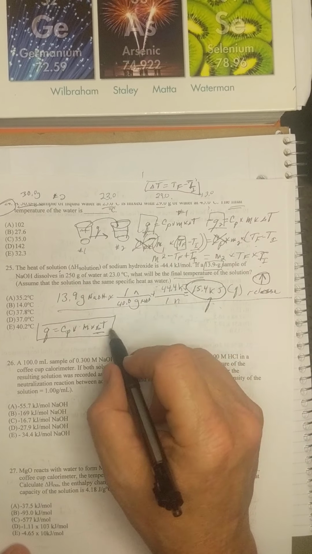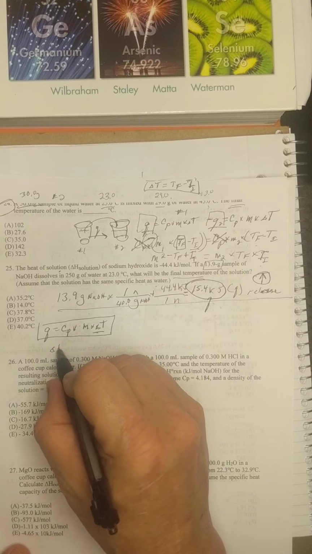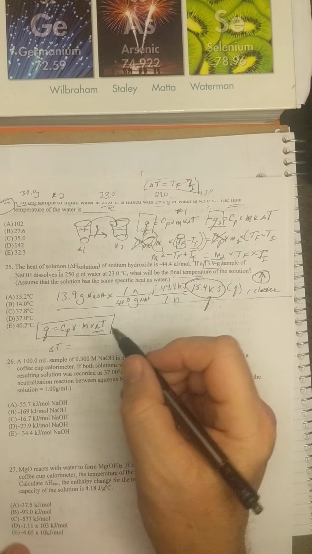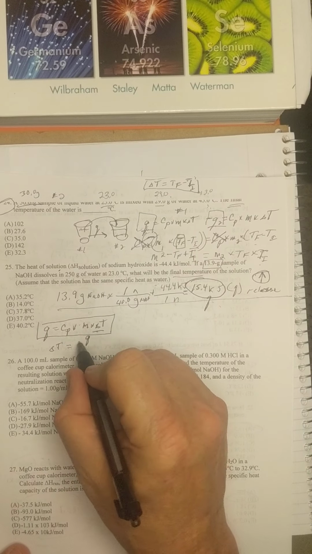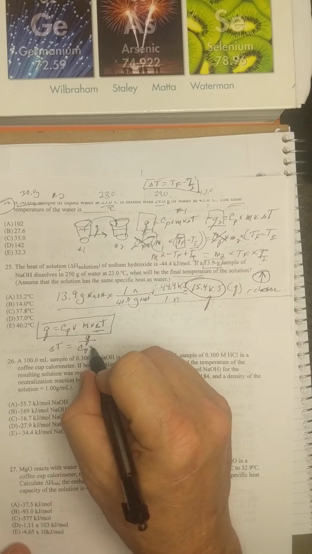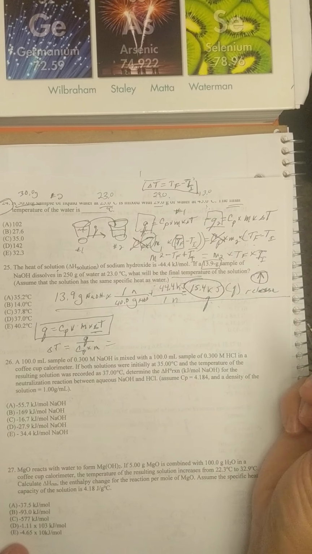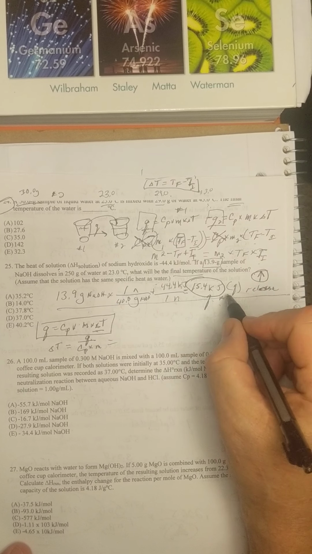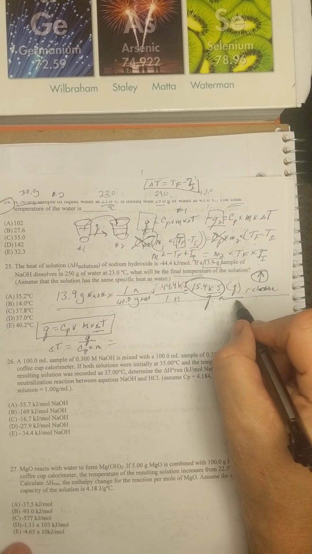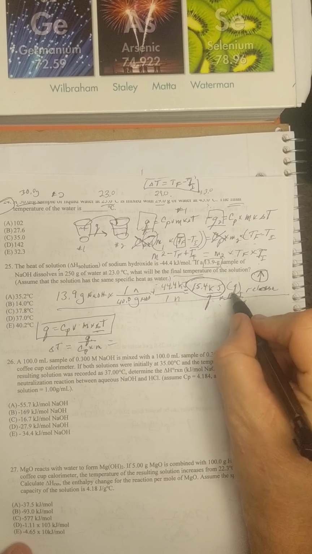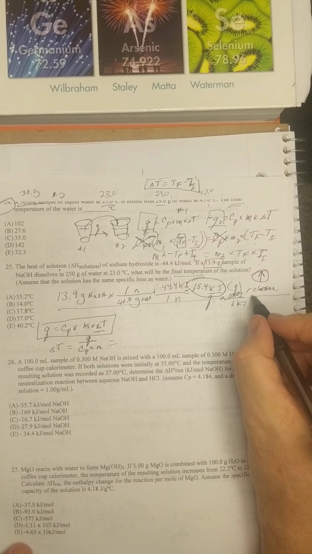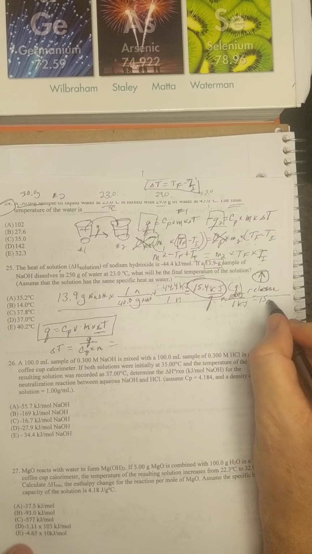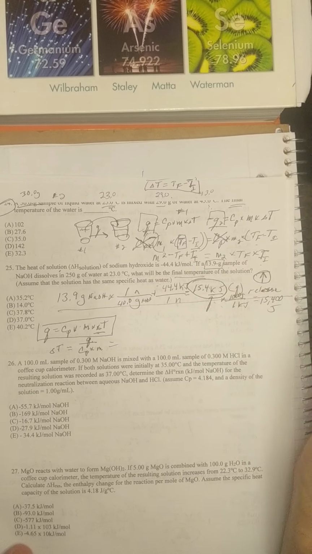To get the final temperature, I'm just simply going to algebraically rearrange and solve for delta T. Well, it's equal to Q divided by Cp divided by mass. And this Q has to be in joules, so I got a problem. I got to take these kJs and convert to joules, so I got to multiply it by 1,000. So this Q is 15,400 joules.